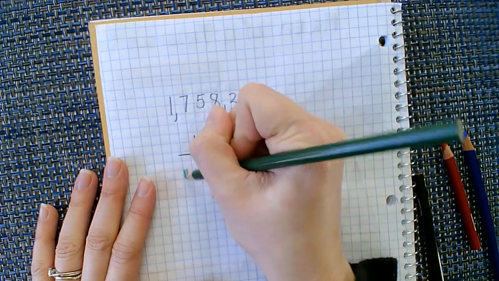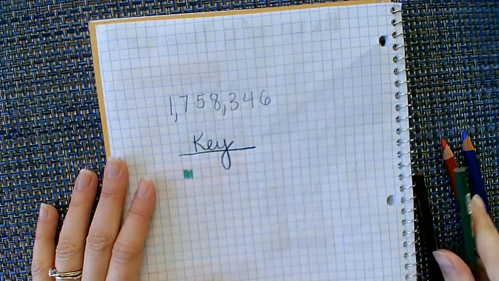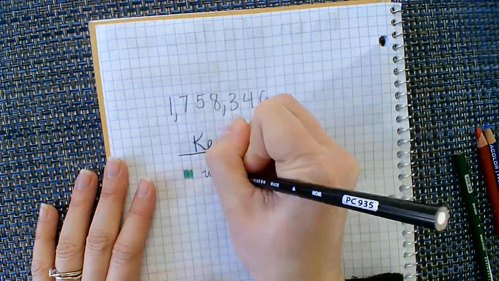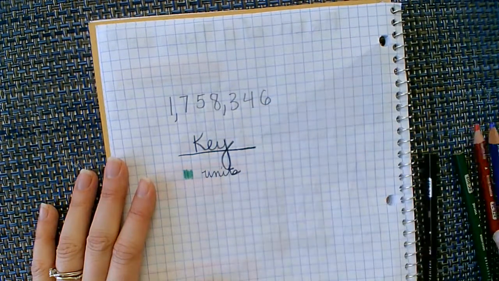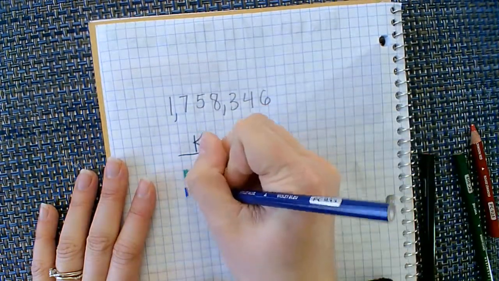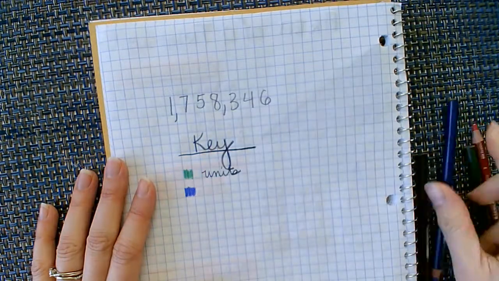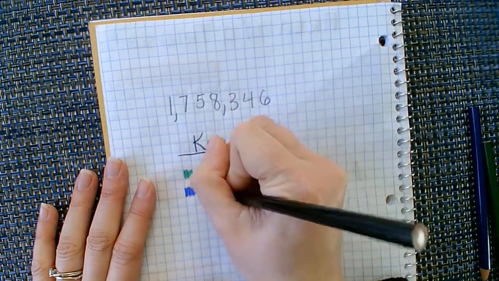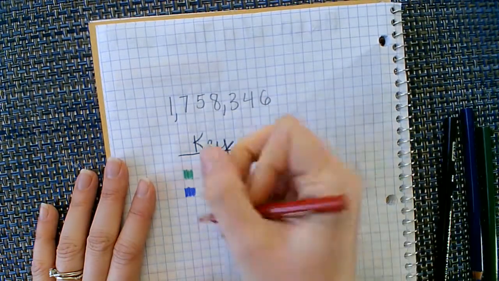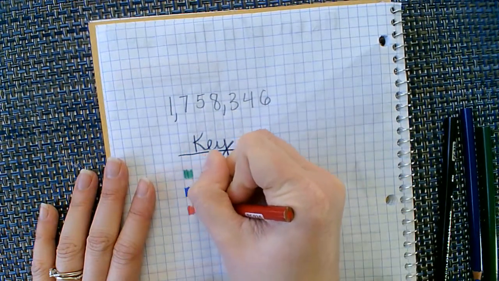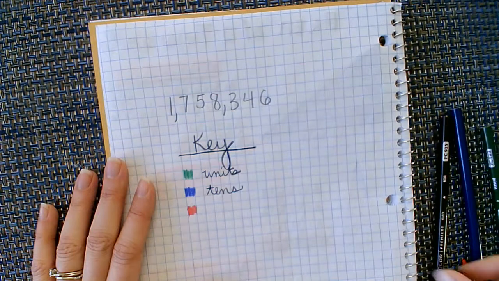Green represents the number of units. Blue represents the number of tens. And red represents the number of hundreds.